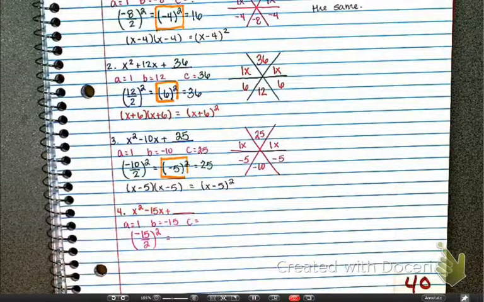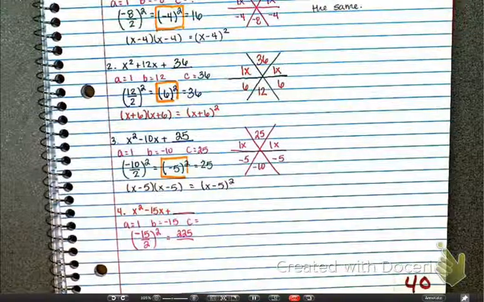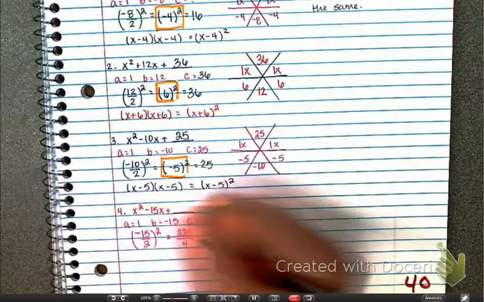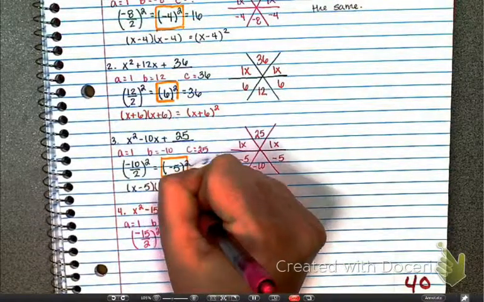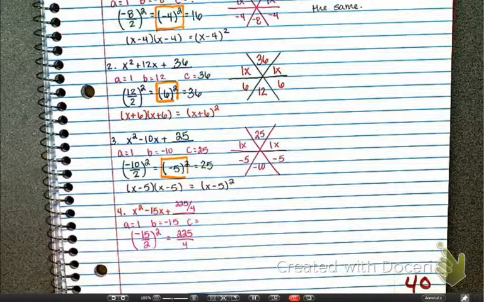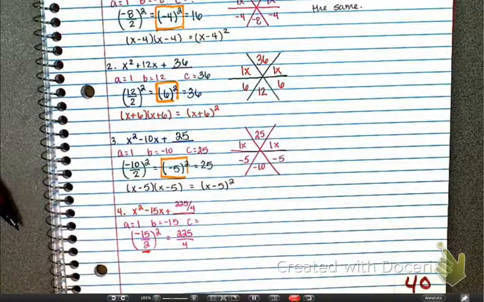Negative 15 squared would be a positive 225. And what's 2 squared? 4. So my C term is 225 over 4. Do you want to try to factor something like that? No. Probably not, right? But the number right before you square it is always your factor.